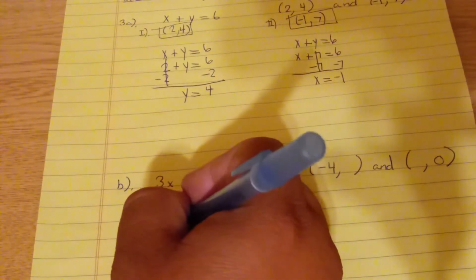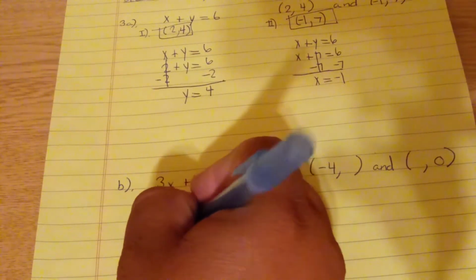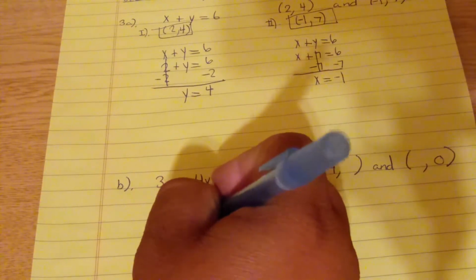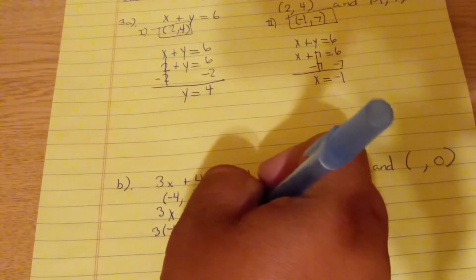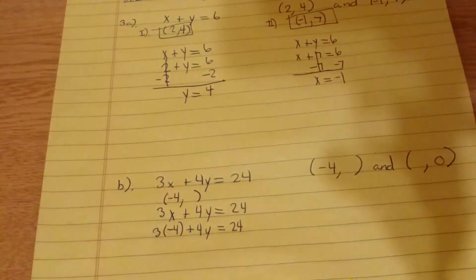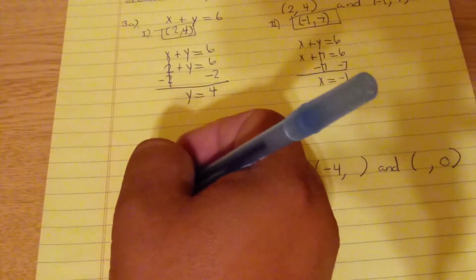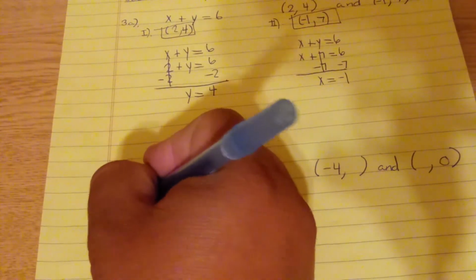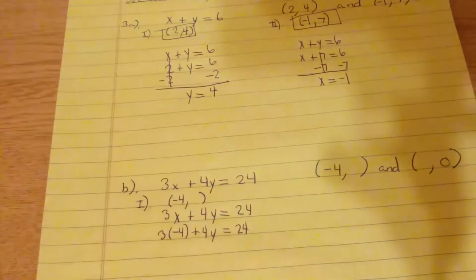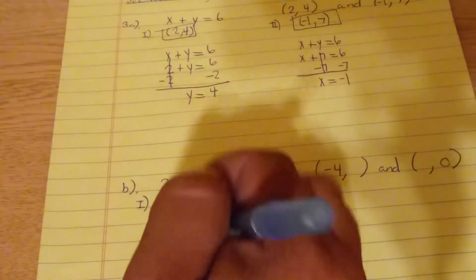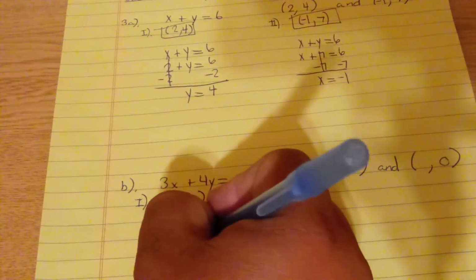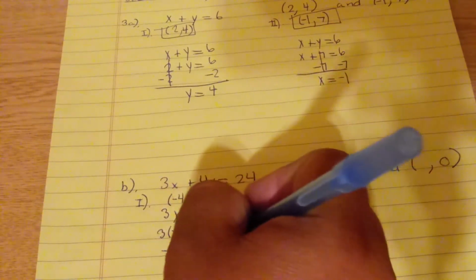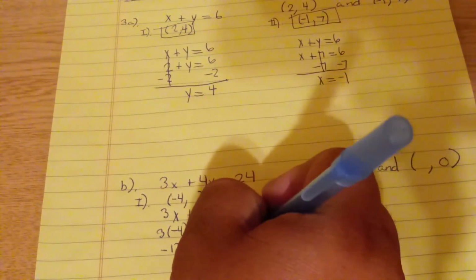It's 3 times x, so it's actually 3 times -4 plus 4y is equal to 24. We're going to do a little bit more work. 3 times -4, that's -12, plus 4y equals 24.